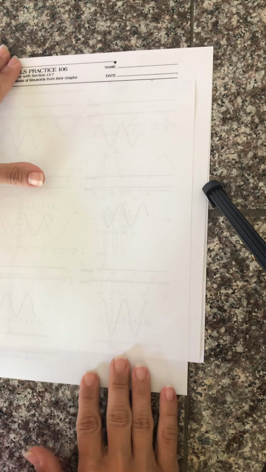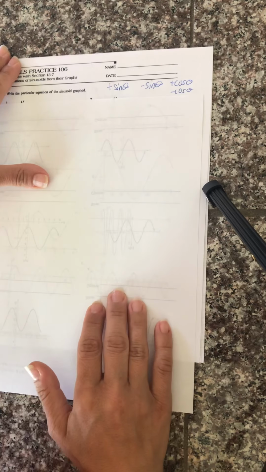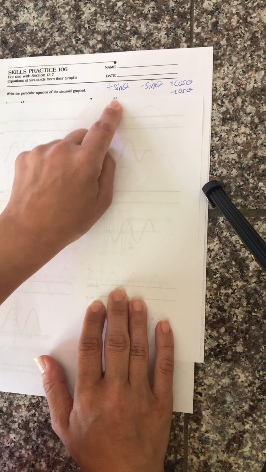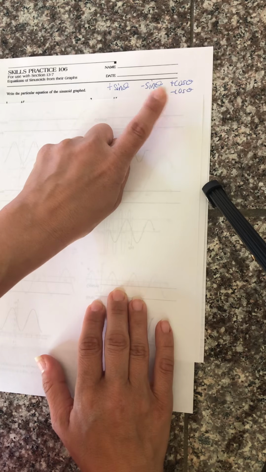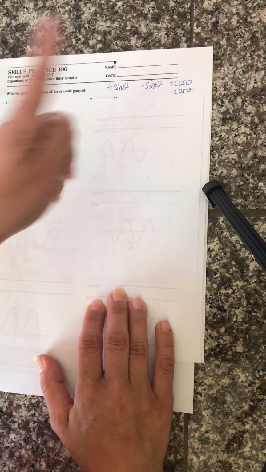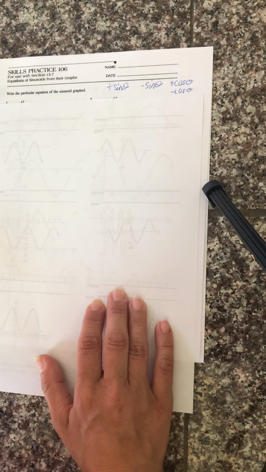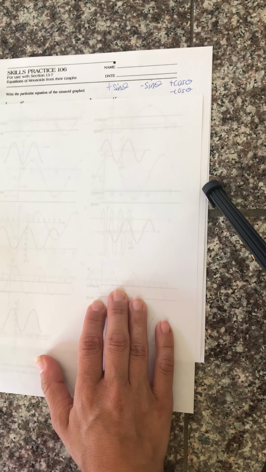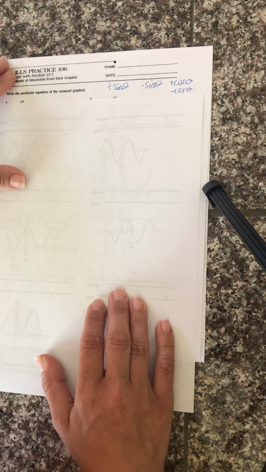Okay, so you have these graphs, and the thing that you need to remember most is that all graphs can be written as a positive sine curve, a reflected sine curve, a positive cosine curve, or a reflected cosine curve. Every single graph has those four options. Which ones do you need to know? You need to know all of them. So when you're doing the homework, I would recommend you practice doing a mixture of the four.